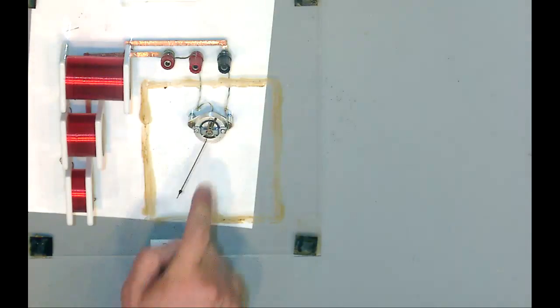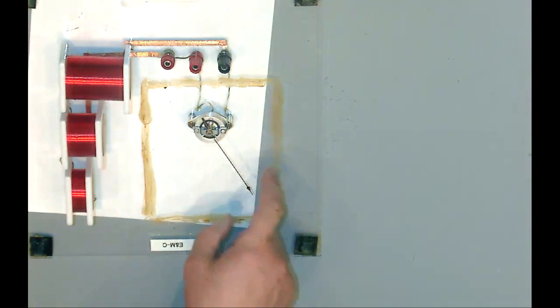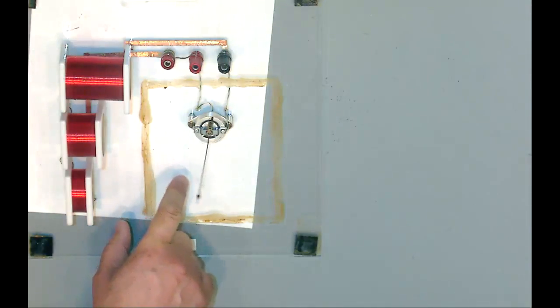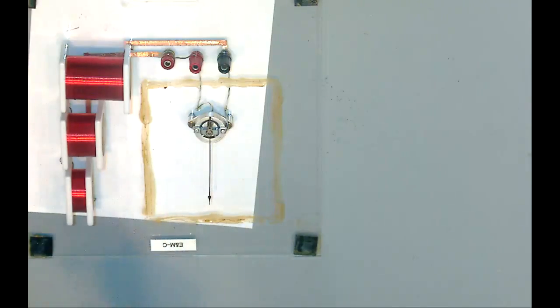Oops, stuck. Too much friction. We can see that the number of loops, of course, affects the current, even if I have the same magnet and move it with the same speed. Each individual loop generates its own electric current, so when we have more and more loops, stronger current travels in this coil.